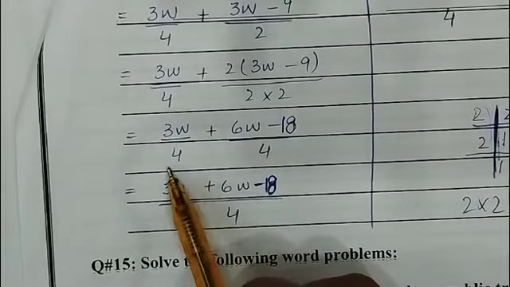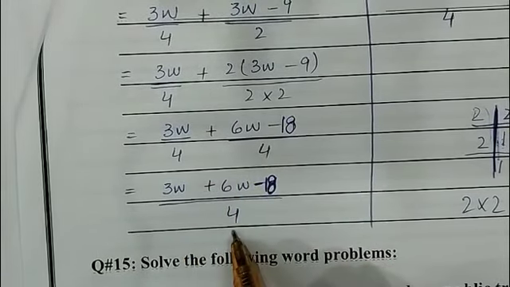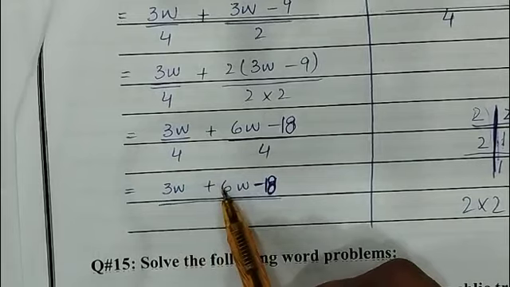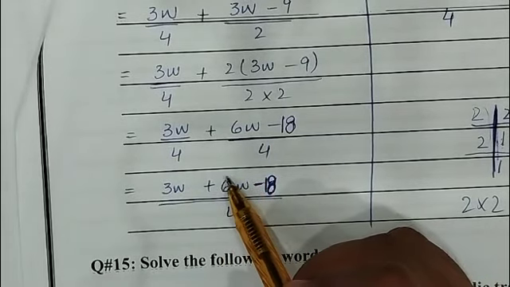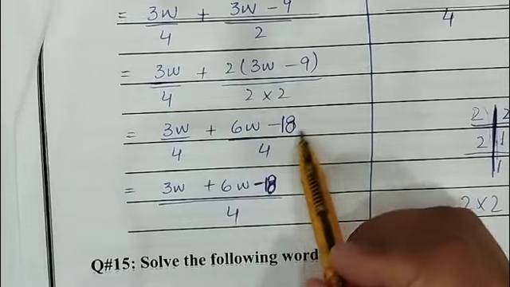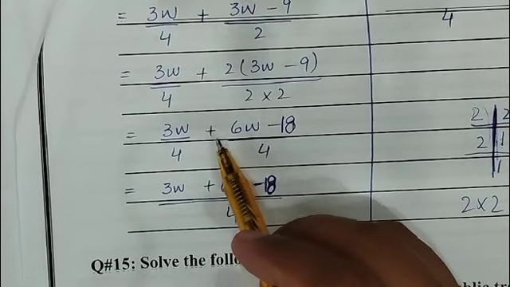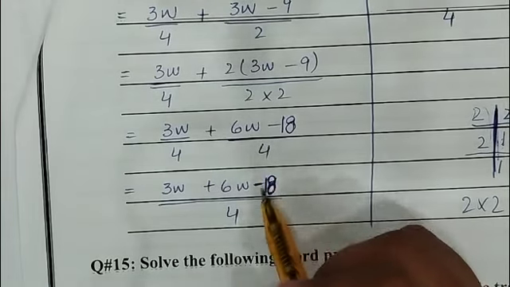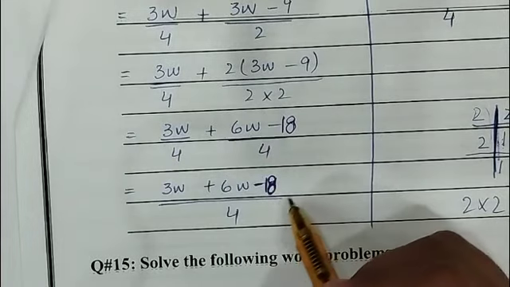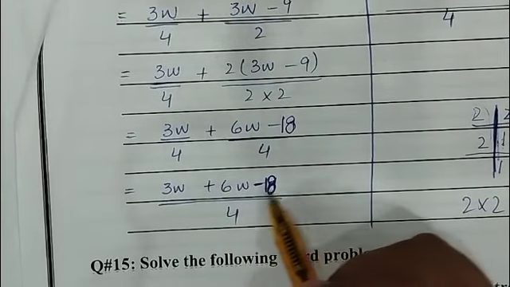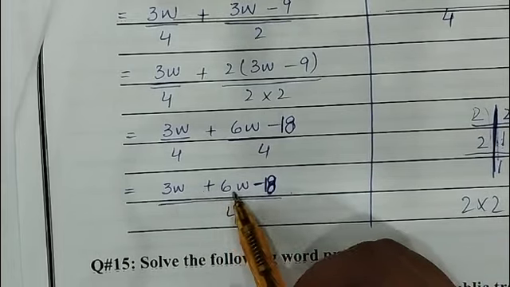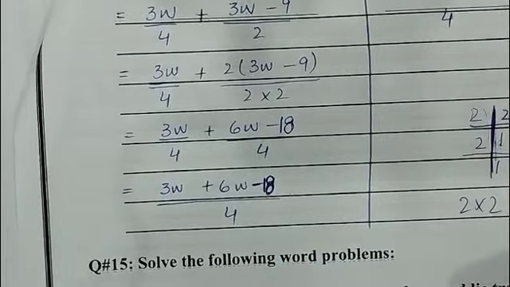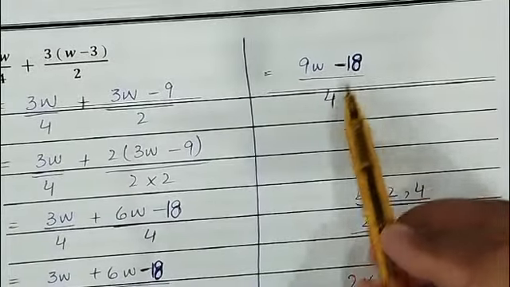As we have made the denominators the same, now we write the denominator one time and write the numerators with this plus sign. So 3w plus 6w minus 18. Now I haven't written this term inside the bracket. Why? Because there is a plus sign outside. When there is a plus sign outside, there will be no change in the signs of the numbers inside. So I haven't written any bracket. So 3w plus 6w minus 18, we are going to add these two variable terms. 6 plus 3 is 9, so 9w minus 18, divided by 4.